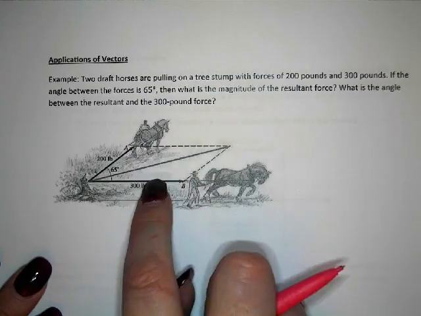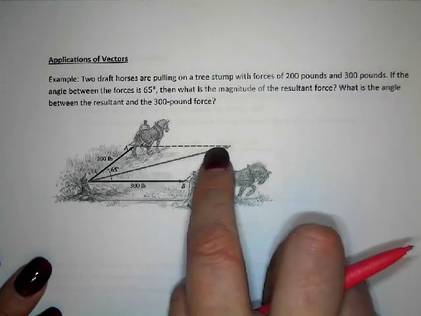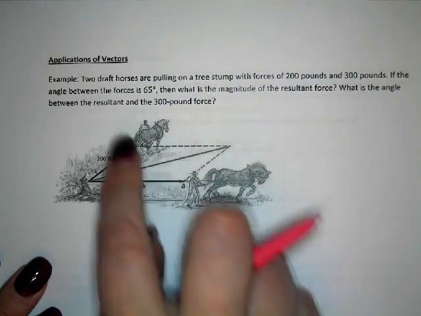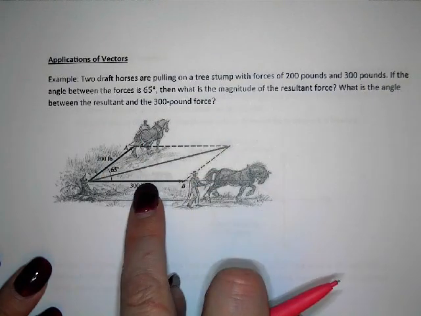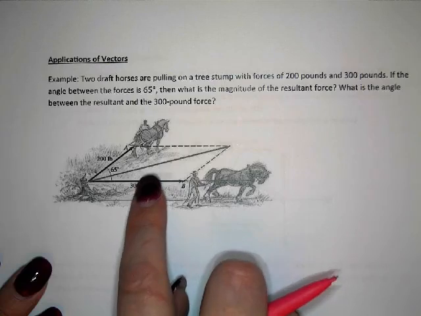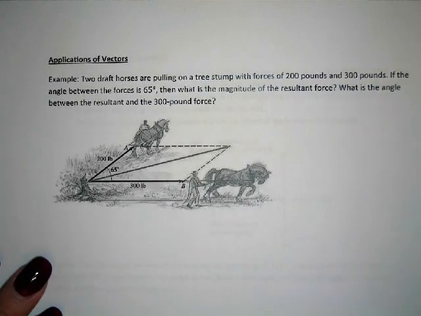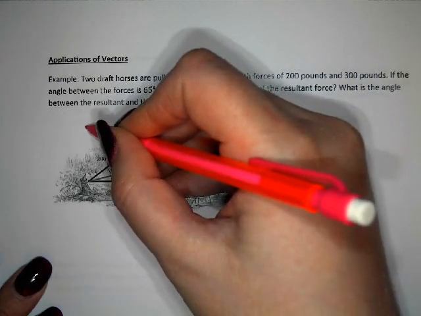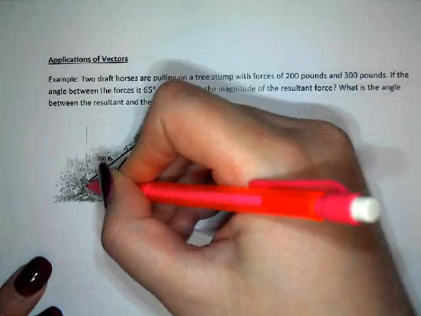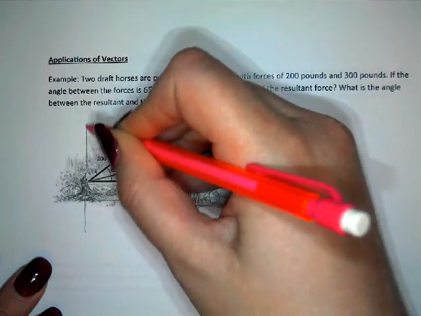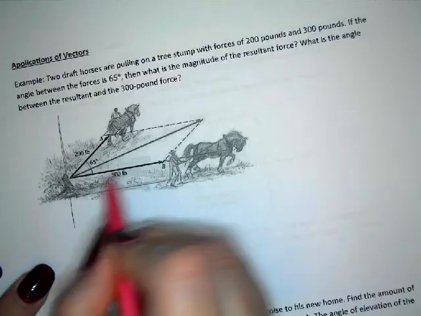Okay, so the first thing I'm going to do is I'm just going to put this right here on an XY plane, so that I can use math that I know how to use on an XY plane with this.